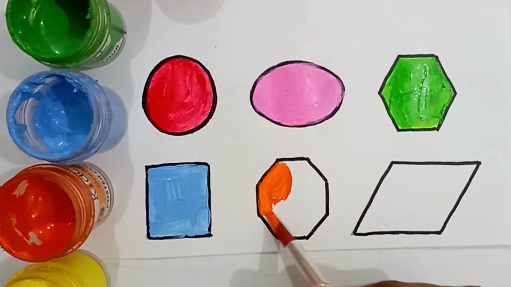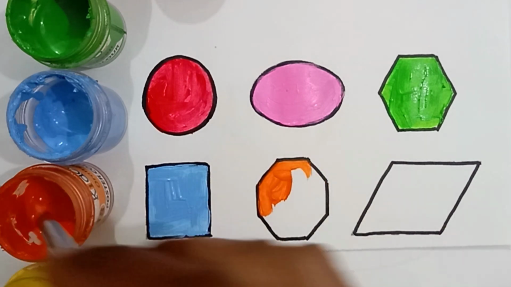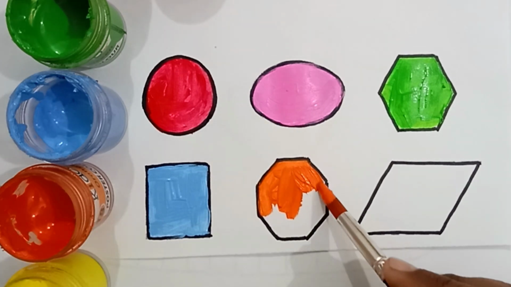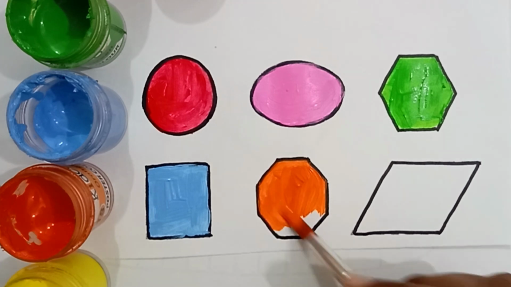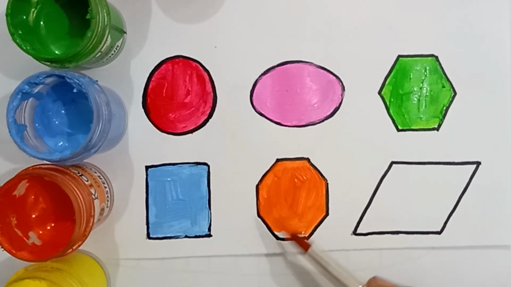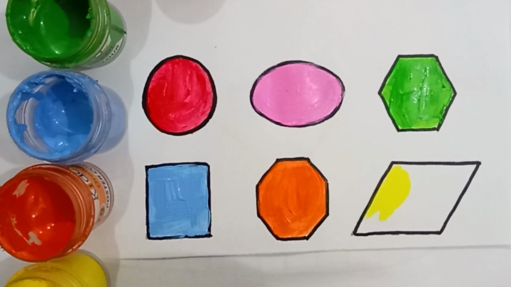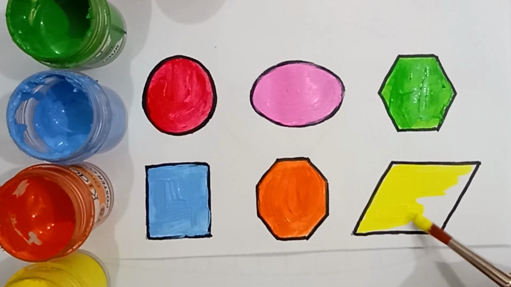Orange color, octagon. Yellow color, parallelogram.